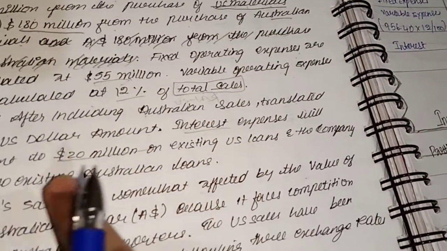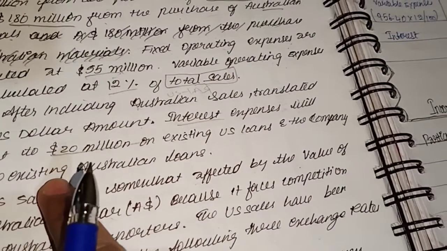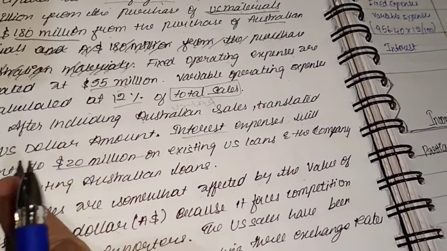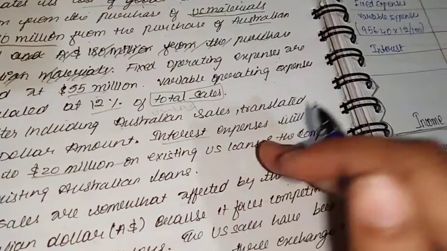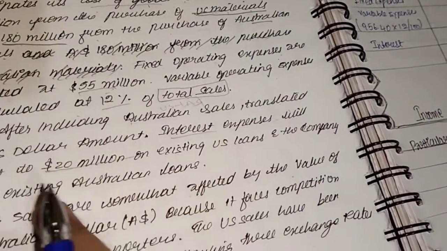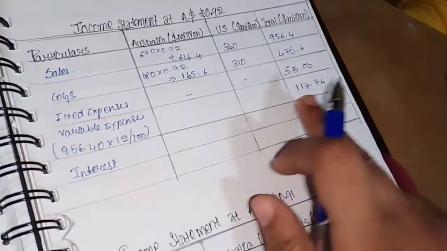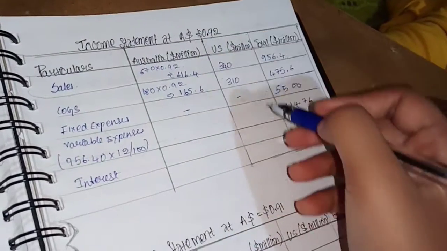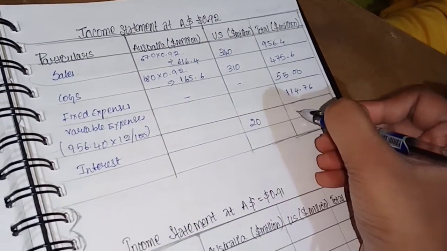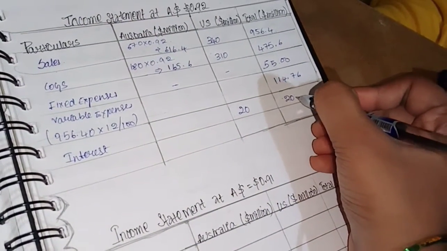Interest expenses amount to 20 million on existing US loans and there are no existing Australian loans, so we do not multiply and write it directly.